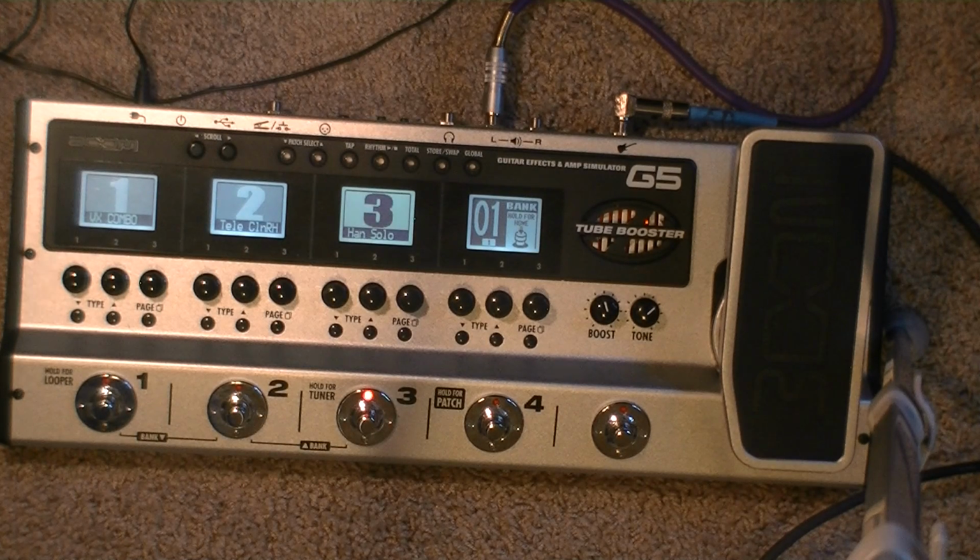Okay, I want to show you another feature on the pedal that I've kind of fooled with a little bit, and that's the ability of it to have a rhythm section. It has a built-in drum machine, and it also has a looper. So I want to demonstrate that for you so you can see how the drum machine works and the looper.